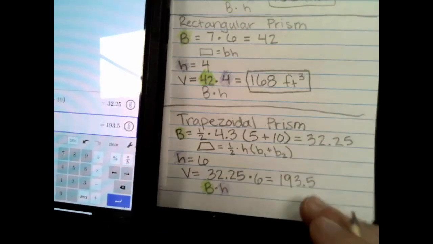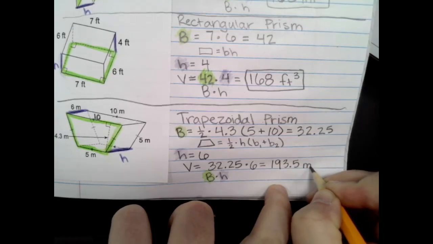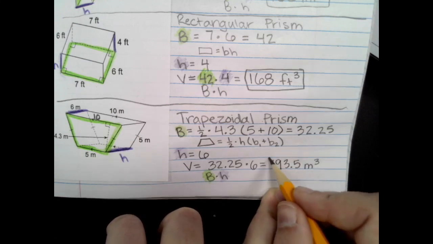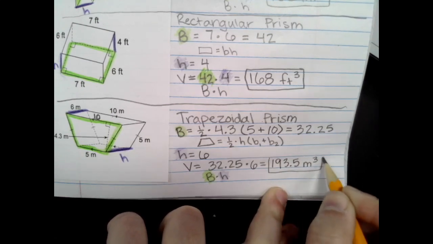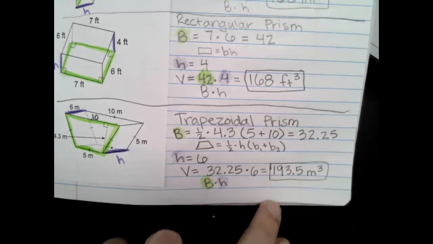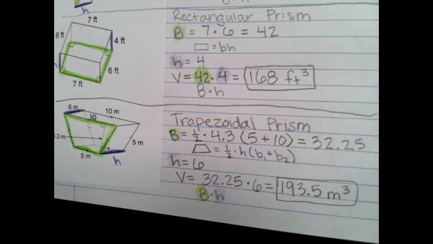Anyone want to take a stab at how you would say this? 193.5 what? You're not using square this time. Cubic. Good. We say cubic meters. Squares for area. We use cubic when we do volume. All right.